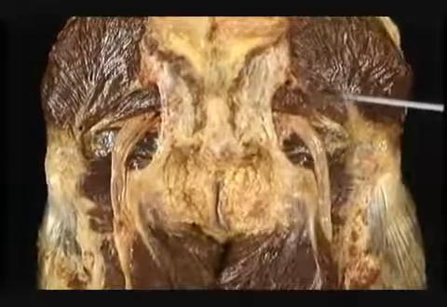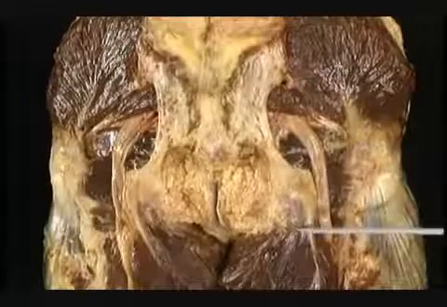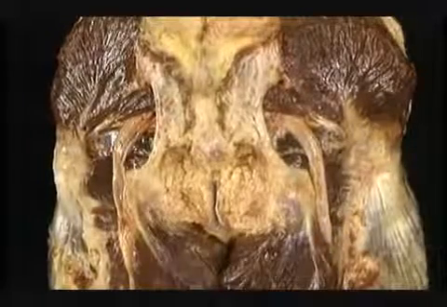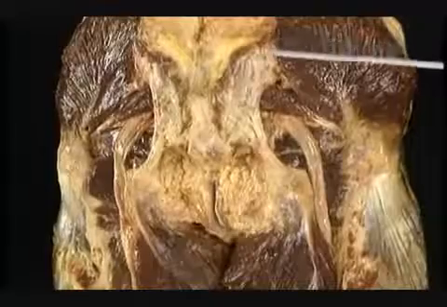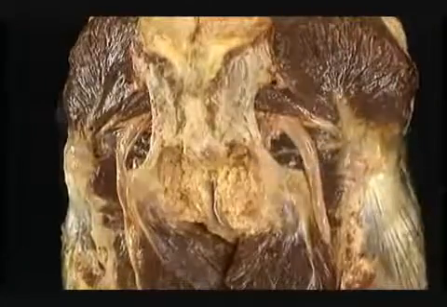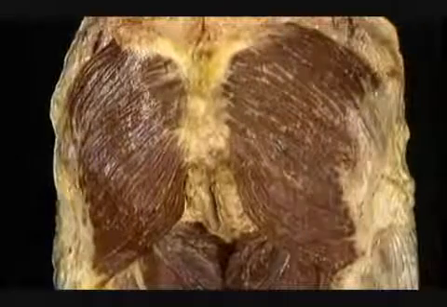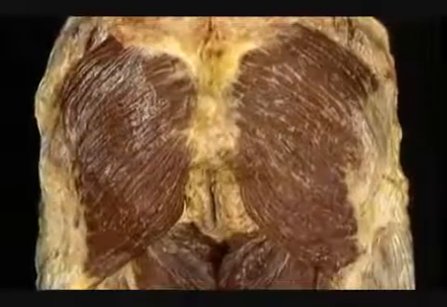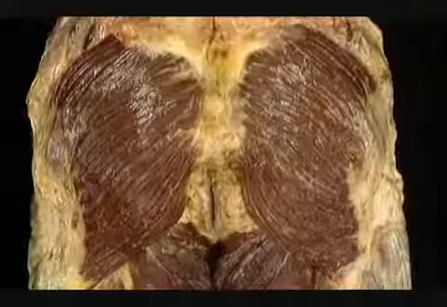Here's gluteus medius. Here are the origins of the hamstring muscles. Here's the line of origin of gluteus maximus, which will add to the picture. The lower edge of gluteus maximus covers up the ischiorectal fossa when seen from behind.